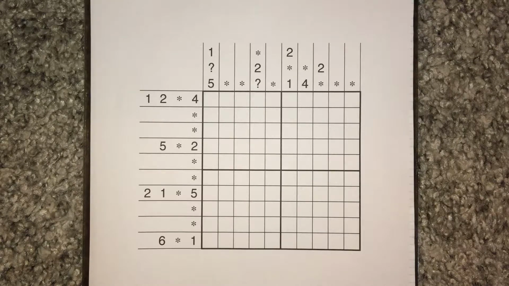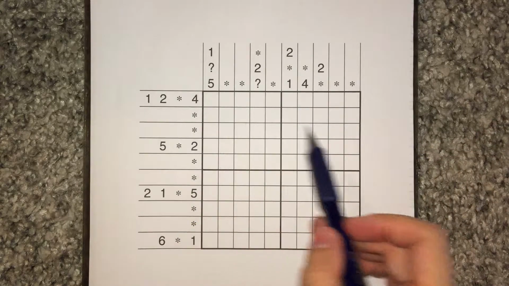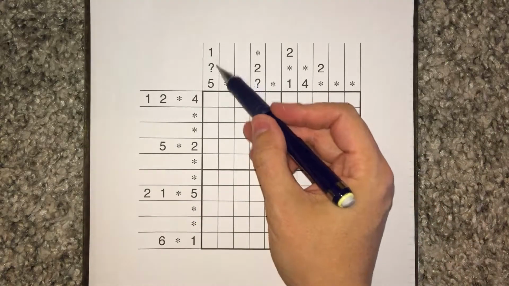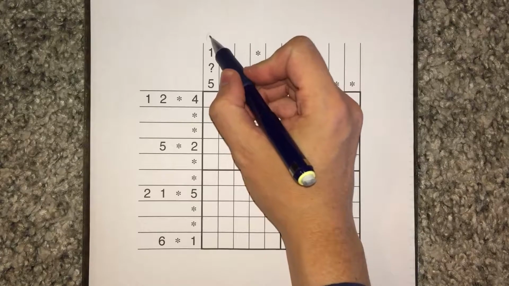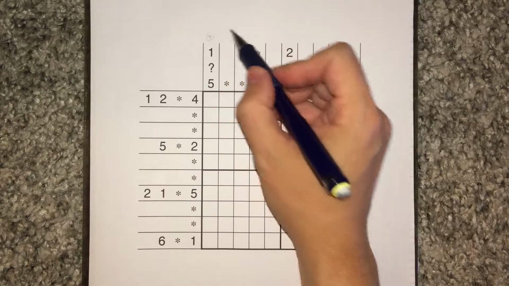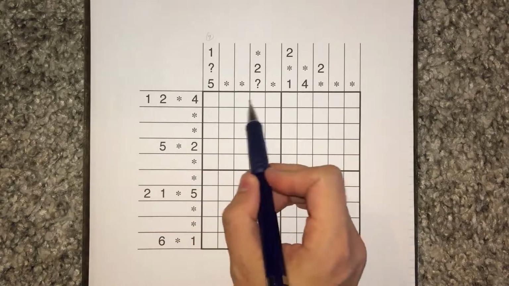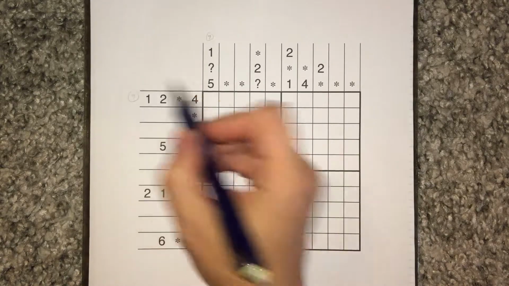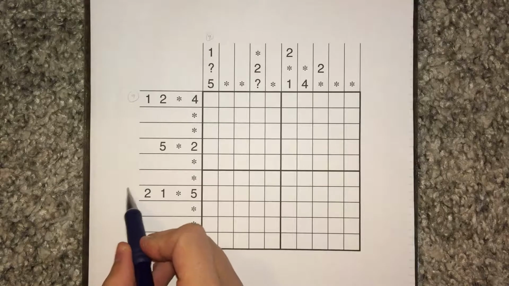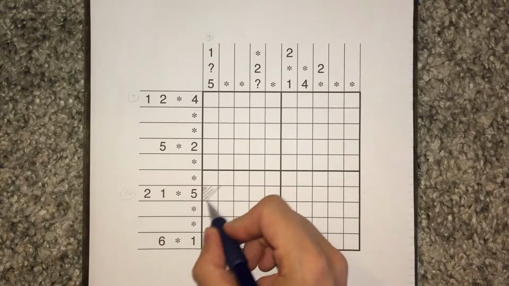So we're here to solve this Cross the Streams LITS by Bryce. One thing you can do at the start in all these puzzles is look for clues that use most of the cells. This looks like it uses at least 9 with 1, 1, and then 5. 1, 2, and 4 also uses 9. 2, 1, 5 uses all 10, so let's actually shade that right away.